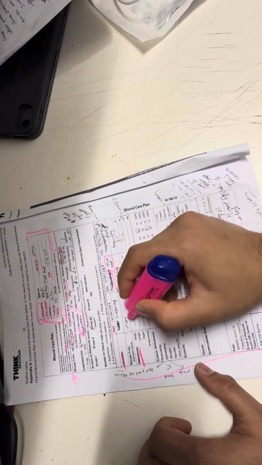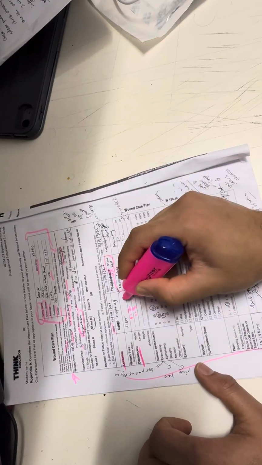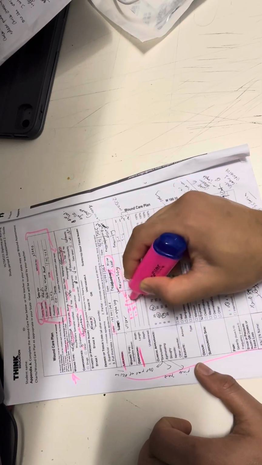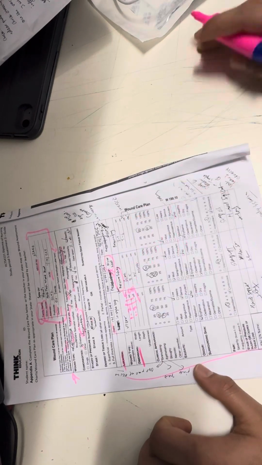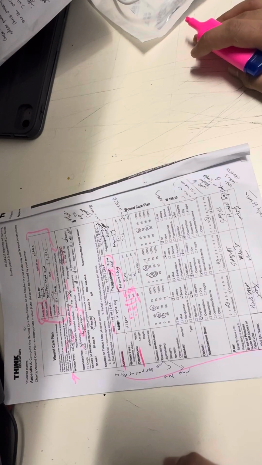If the wound is 1.2 by 1.3, but later it is 1.5 by 1.8, what does that tell you? That tells you that the wound is getting bigger, and it's not healing. So that is the main essence of recording the dimensions.